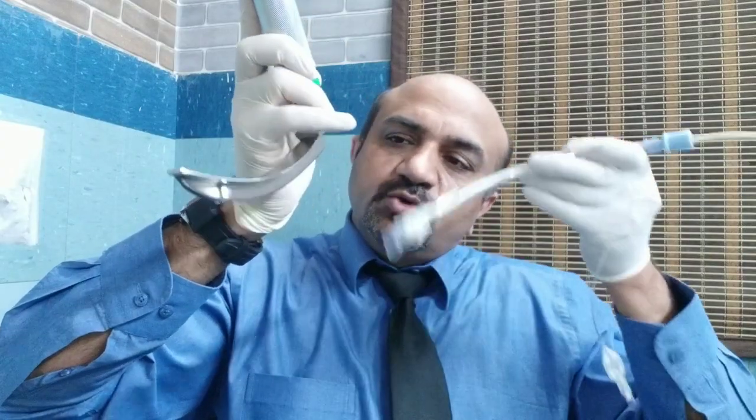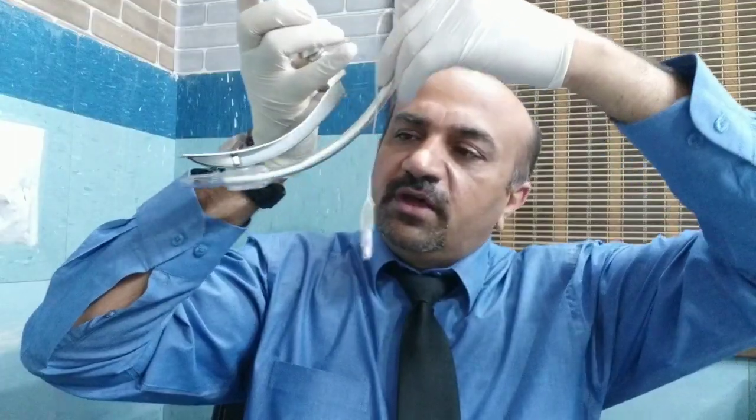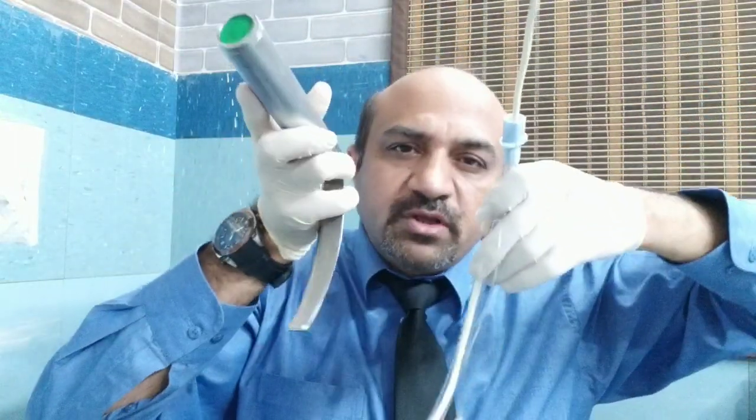This is how you apply it. You hold the handle in your left hand, holding the blade in the right hand. You approximate these two, and then you snap it this way. Whenever you are to pass the endotracheal tube and you are looking at the tracheal opening, you slide it along the blade and it will go all the way down.